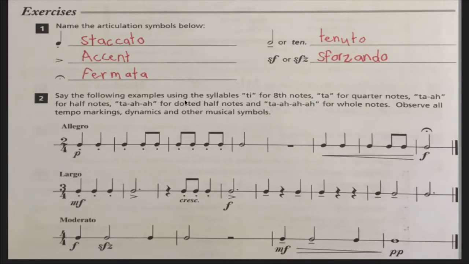Now we're going to clap and say the counts of each example at the appropriate tempo marking, and also the appropriate dynamic marking, and also the marked articulation. There is so much to pay attention to in reading music, and we don't have to even worry about melody.